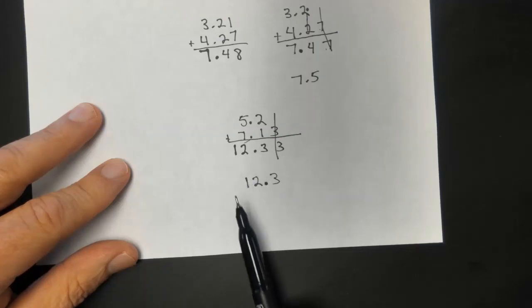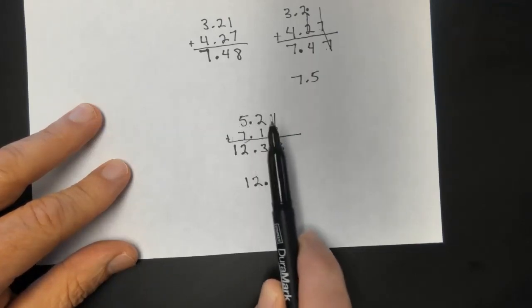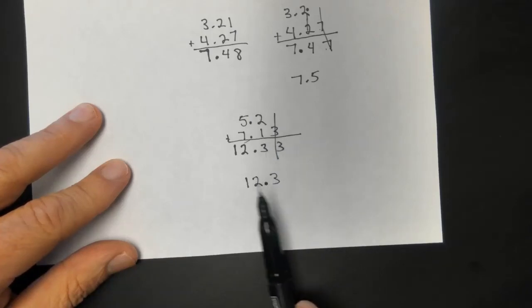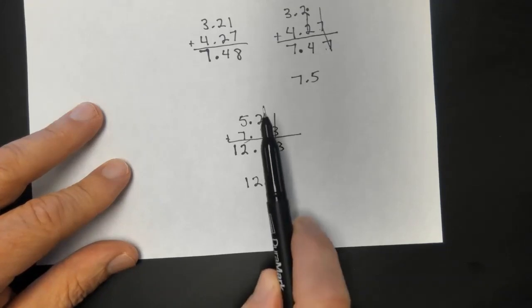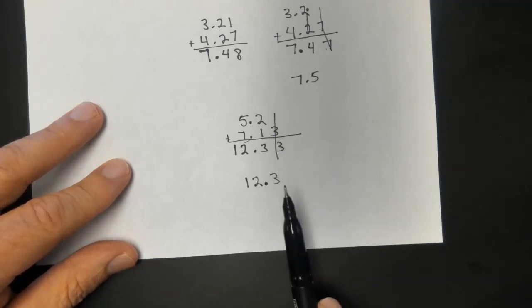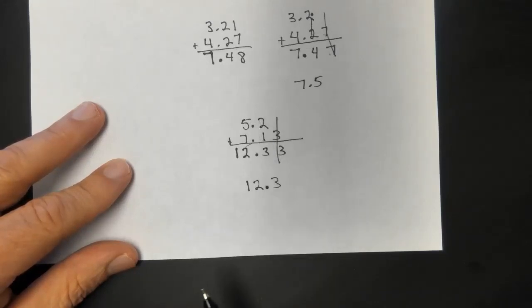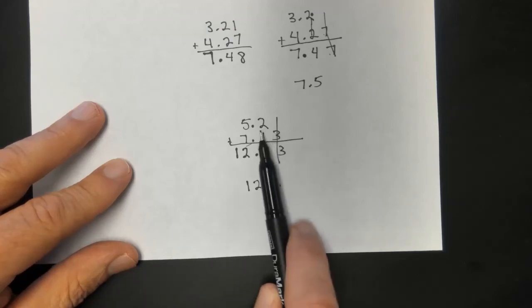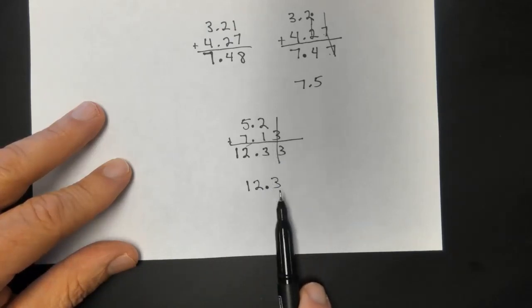And our answer has 3. So this number doesn't limit the number of significant figures in our answer the same way it does in multiplication and division. Again, when you're adding and subtracting, it's all based on where the uncertainty first shows up. What column, what decimal place does the uncertainty first arise? In this case, it first arises in the tenths place, in this number. Therefore, our answer can only be recorded to the tenths place.